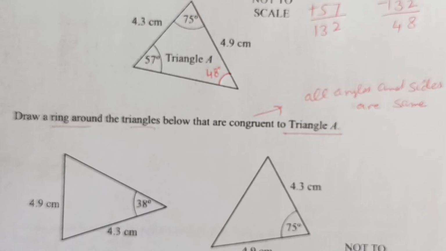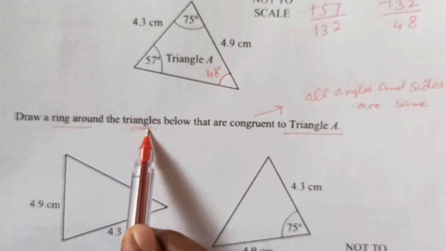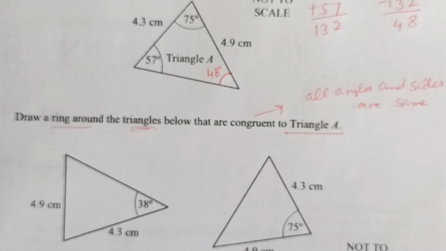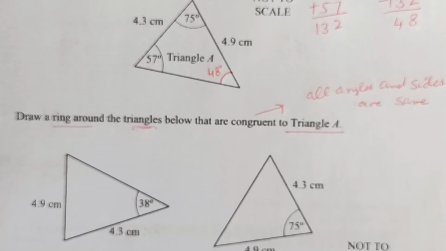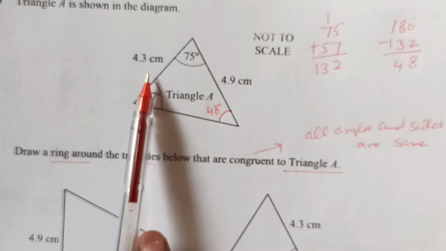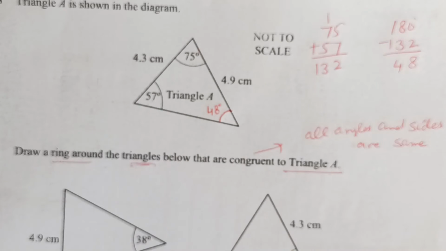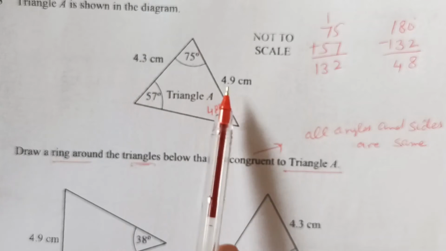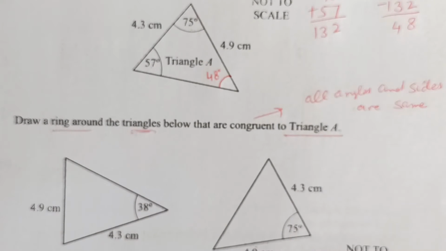It said draw a ring around the triangles, so there may be another one also, and we need to check that. Here we cannot say because we have only one angle, we cannot find out the other one. This also, you see we have here 4.3 and 4.9, and the angle included is 75. Yes, so this will also be congruent.